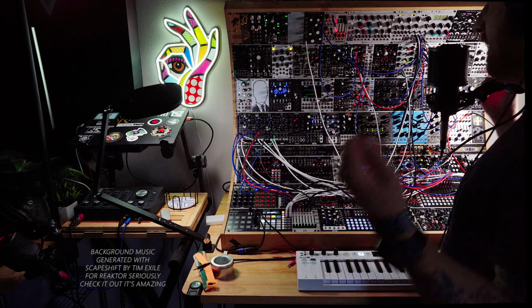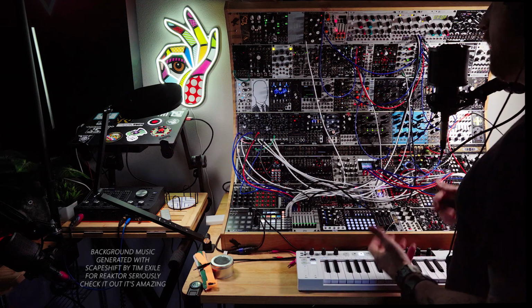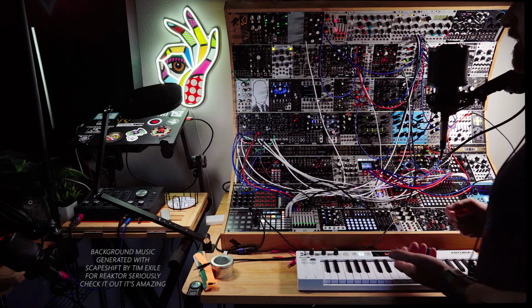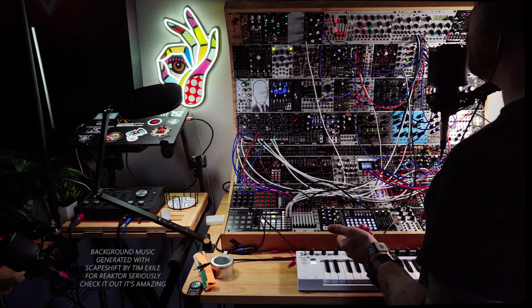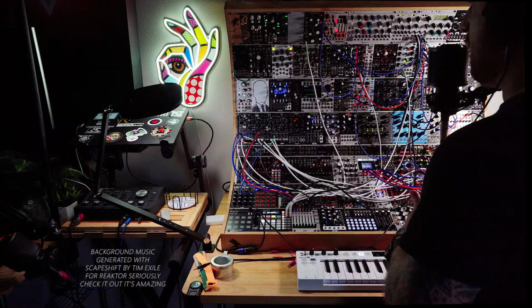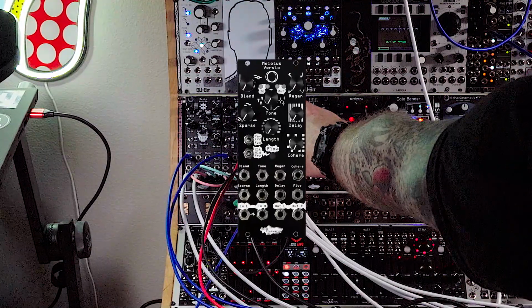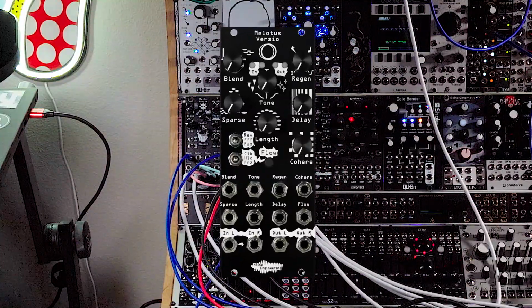Hello everybody, my name is Jeremy, and here we are in front of my big rack because I wanted to give a module that I've kind of ignored, maybe not really given a lot of attention to after my first explorations with it. I want to give it some attention, and that is the Noise Engineering Melotus Versio Granular Effects Processor.